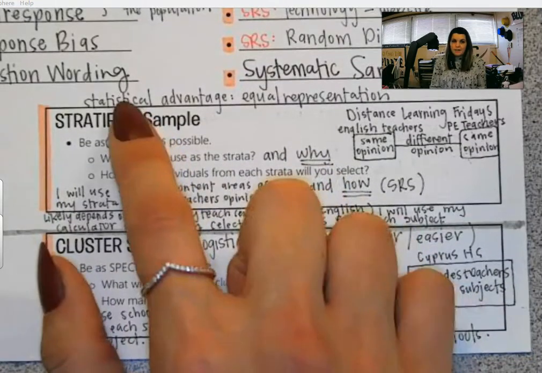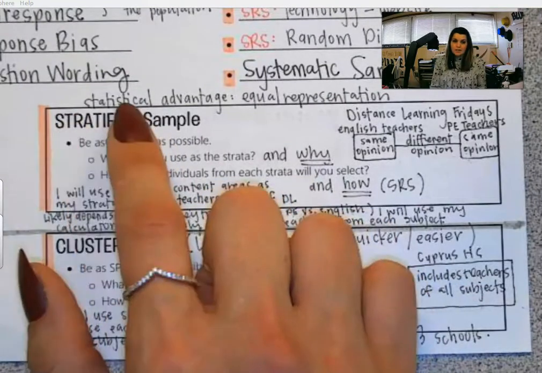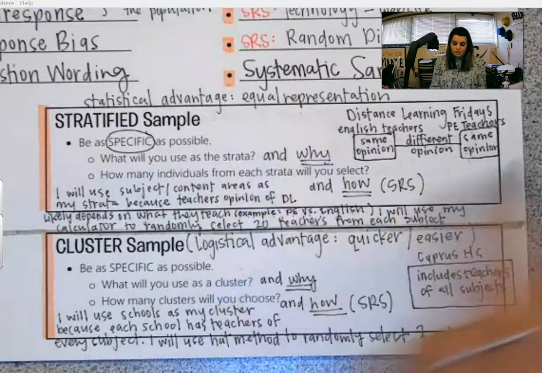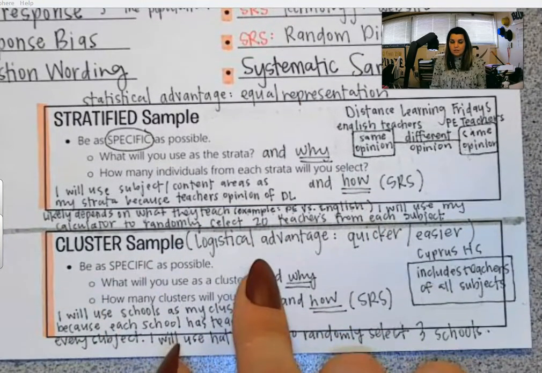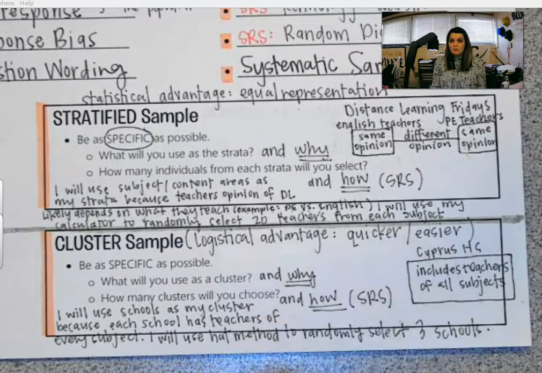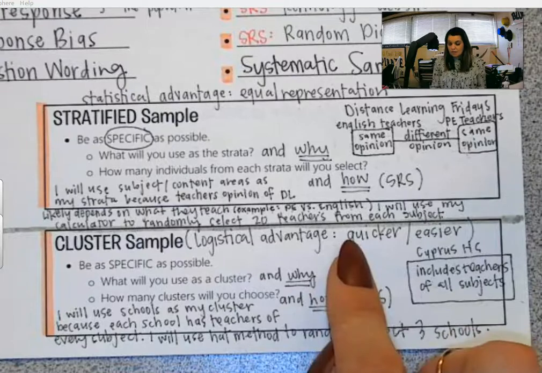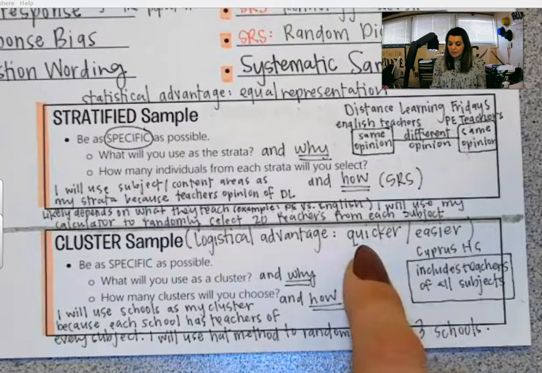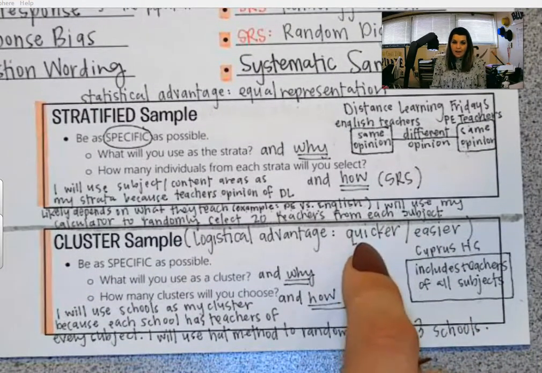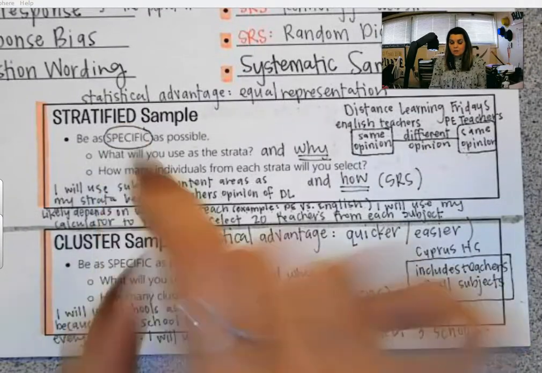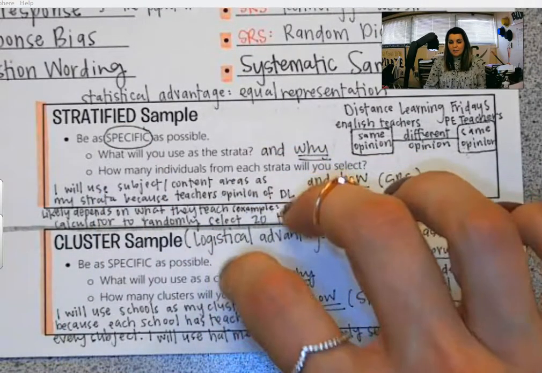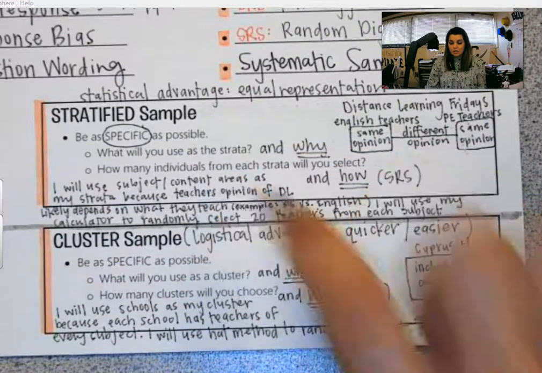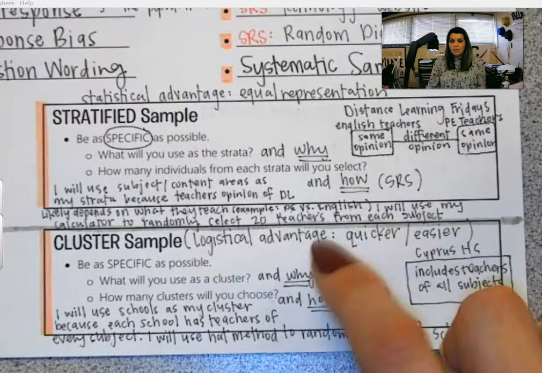Remember, stratified has a statistical advantage. Match the S's, S and S. Stratified can guarantee equal representation. Cluster sample has a logistical advantage, meaning it's quicker and it's easier. And we have to keep in mind, I haven't said this enough, it's quicker and easier than a stratified. So when we say it's quicker and easier, we mean specifically than a stratified sample. These two are often considered the best sampling methods, so that's why we're comparing them to each other. This has a statistical advantage, this has a logistical advantage. It's quicker and easier than this.